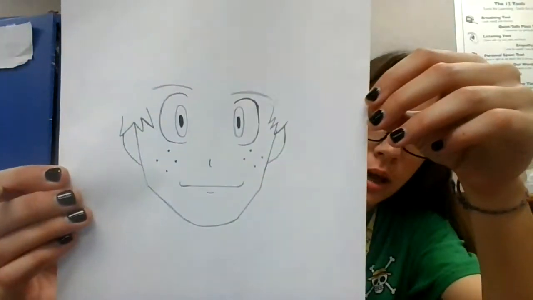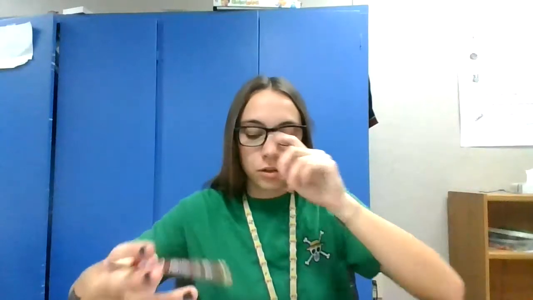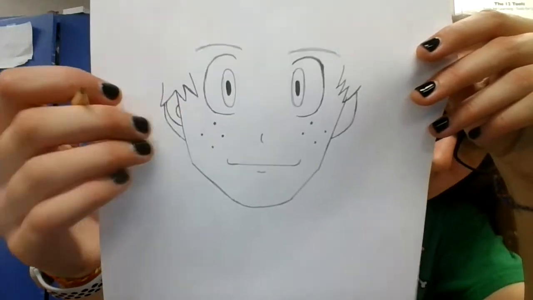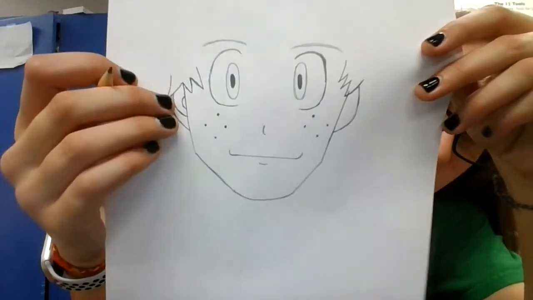So remember, about the same thing, just a curved line. So now for the details in the ear, we'll do it simply. It's just going to be lines. On the left side, I'm going to give him a little half circle, and then another circle. So I drew a little half circle and then another circle. So that looks like the inner parts of his ear.